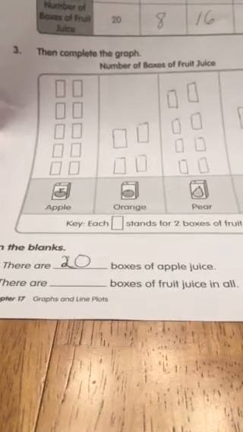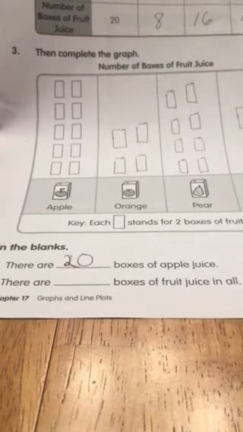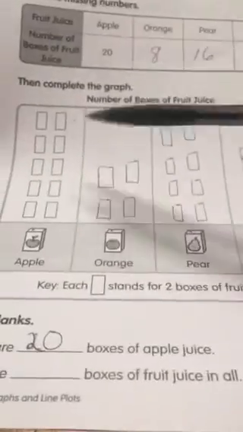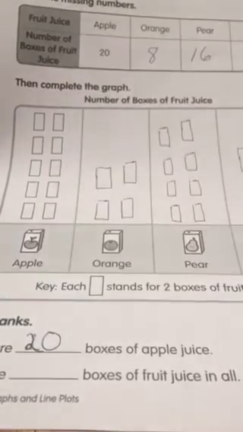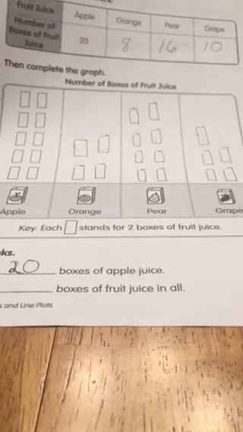Now it says there are blank boxes of fruit juice in all. Well, there's a couple different ways we could do this. We could take these numbers and add them all together, or we could go ahead and count each of these rectangles counting by 2s. I'm going to do both ways with you. So let's start by counting by 2s.